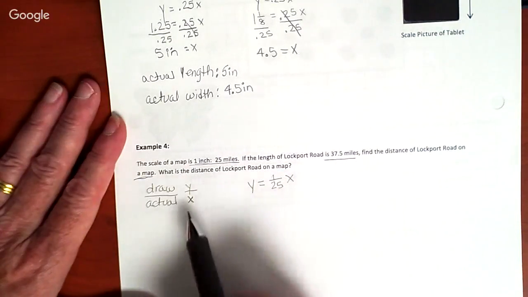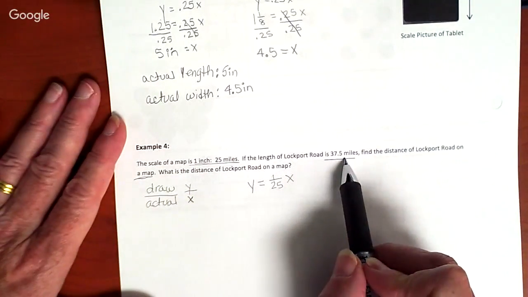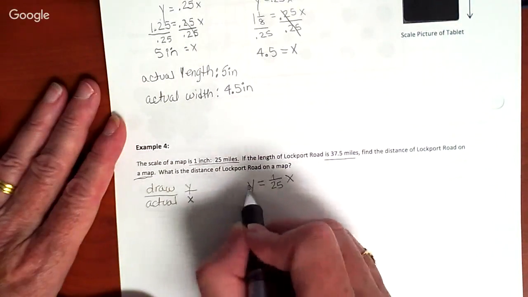Okay. And now the drawing over the actual, our actual is the 37.5 miles. So we are looking for the drawing.